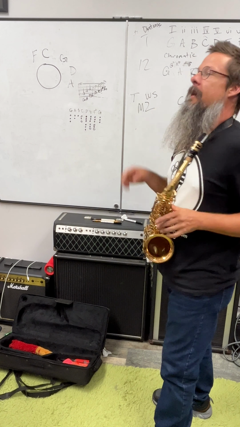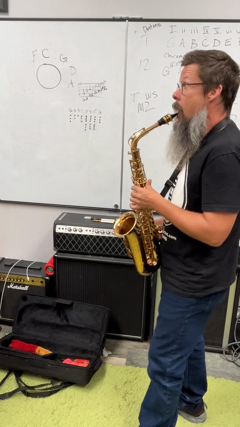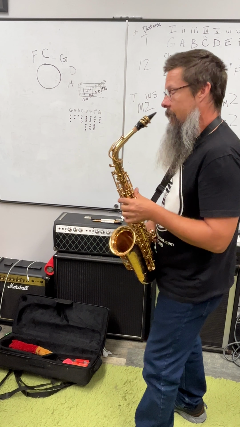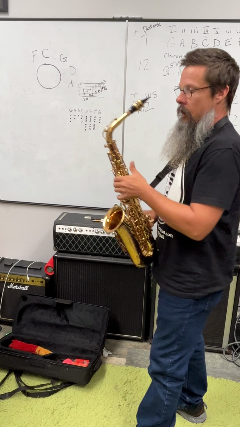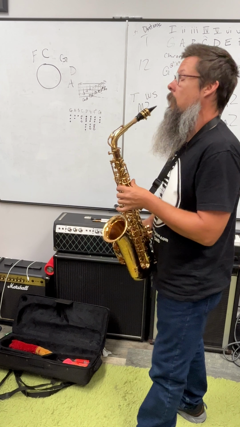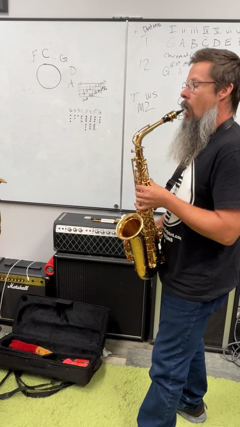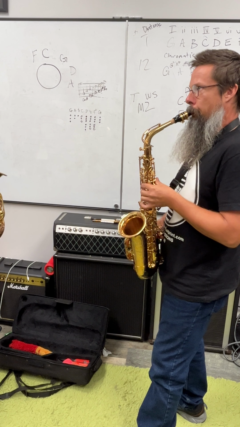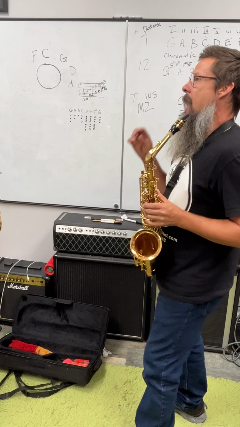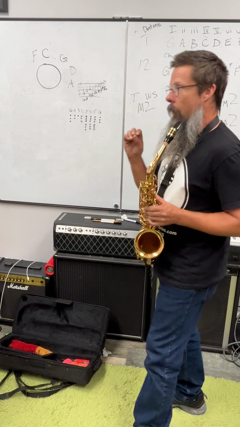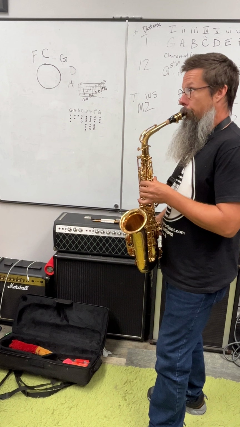You play and you loosen the heck out of your embouchure and you just put air through it. Practice just doing low Ds, all low Ds. No octave thumb. Ready? One, two, quarter notes, Ds. As soon as you get one, stop and go again.